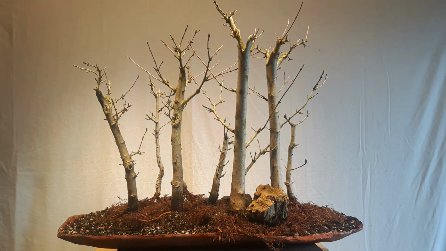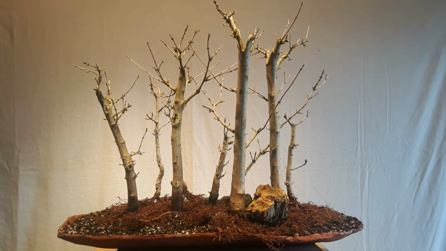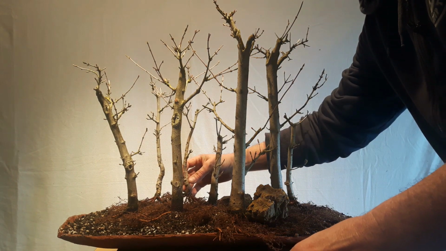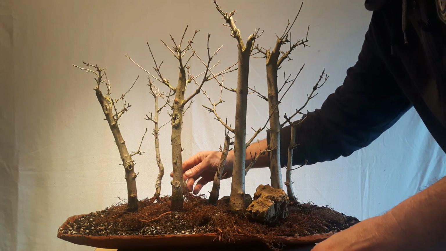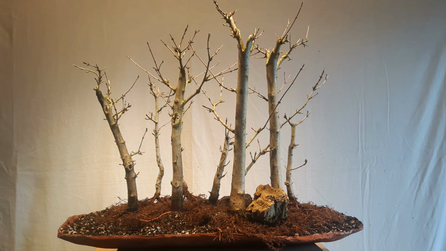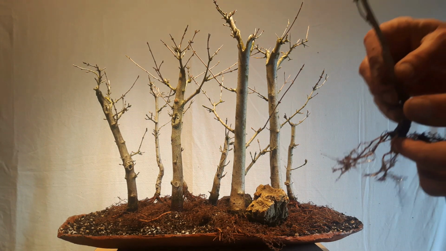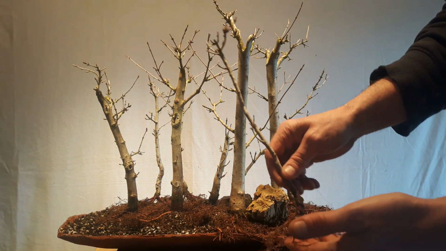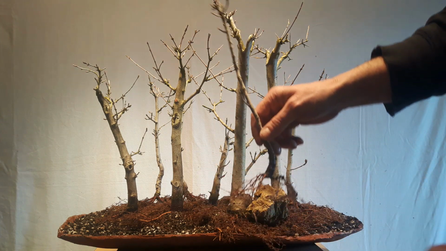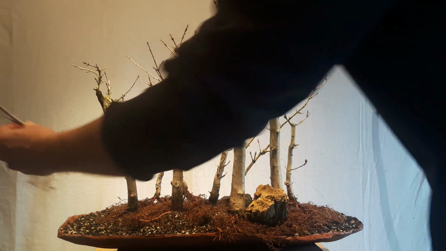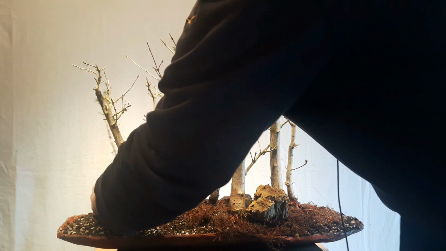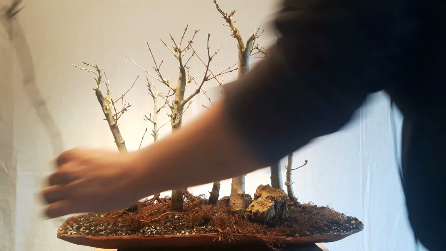Okay, still not fell over. This tree is a little bit hiding the other ones, so I will have to take that into consideration when I fix this in the soil. This is a little bit problematic. It doesn't have a whole lot of roots, but it's healthy. So this might just come here. And I think it's a little, yeah.